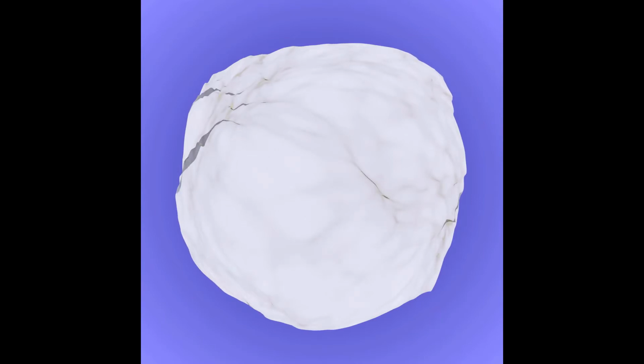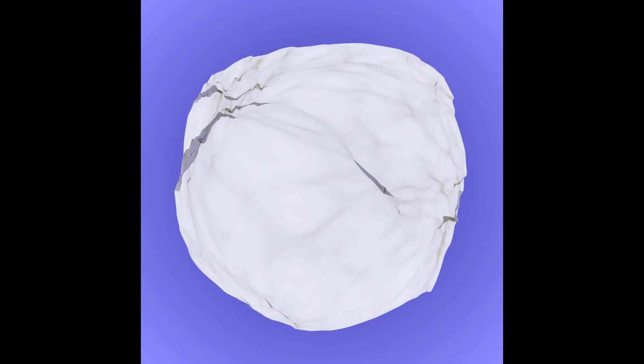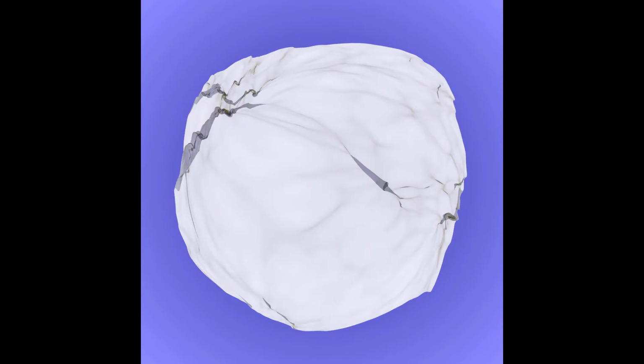One thing you can see is that along these collapsing structures, you can see the same kind of spiral that I showed before. That's because we're viewing the component of the velocity that's perpendicular to the line of sight.